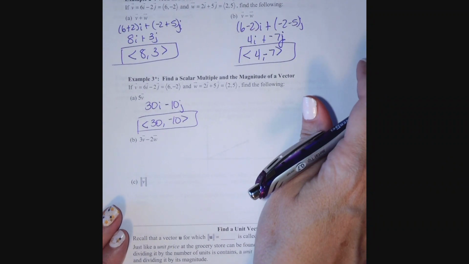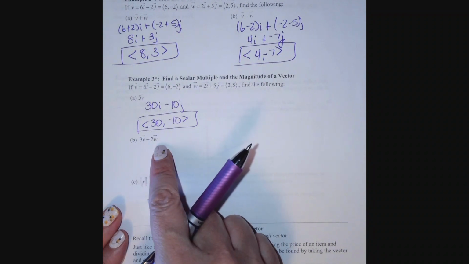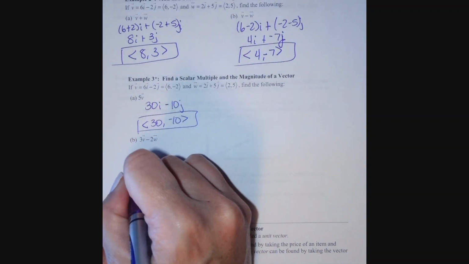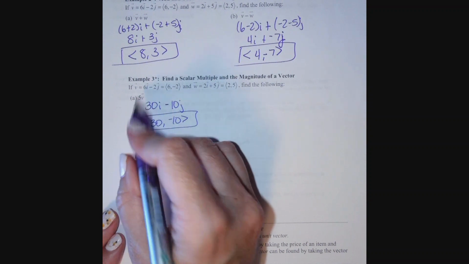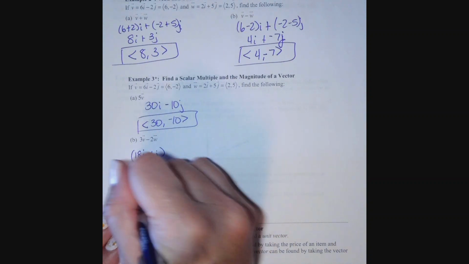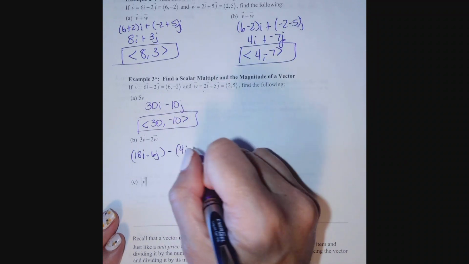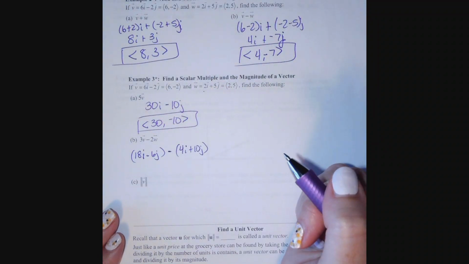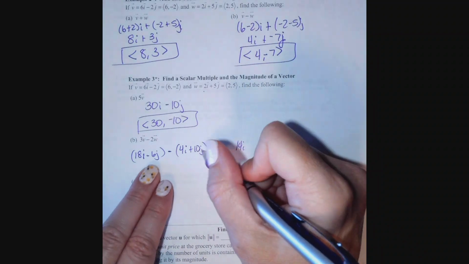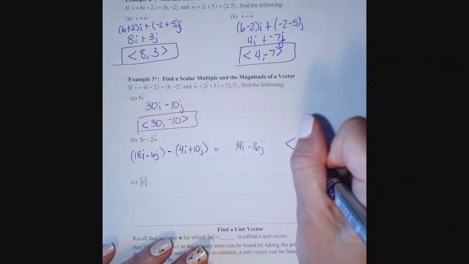On b, I'm going to multiply 3 times v, 2 times w, and then subtract. So if I multiply 3 times v, 6 times 3 is 18i, and then minus 6j, and I want to subtract from that 2 times w, so that's 4i and 10j. So that gives me 18 minus 4 is 14i, and negative 6 minus 10 is negative 16j, and I write that in the correct form.